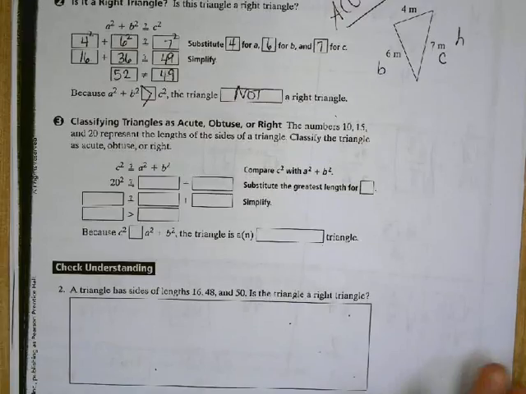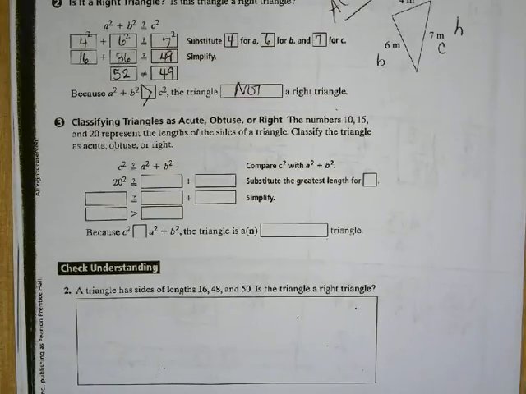Number 3, classify triangles as acute, right, or obtuse. The numbers 10, 15, and 20 represent the lengths of the sides of a triangle. Classify it as acute, right, or obtuse. Work that one.